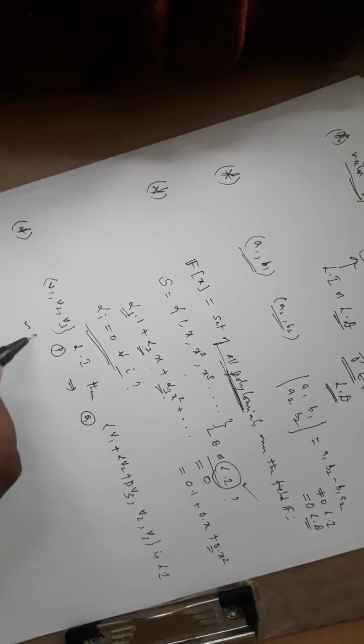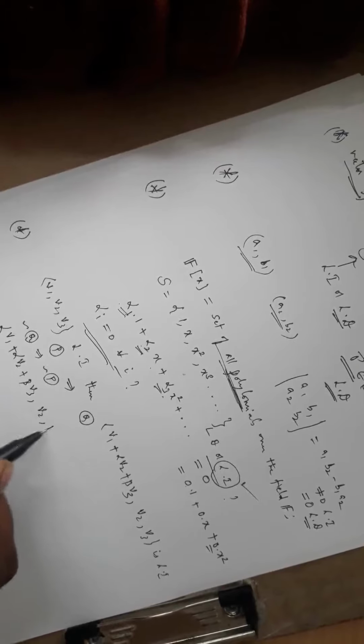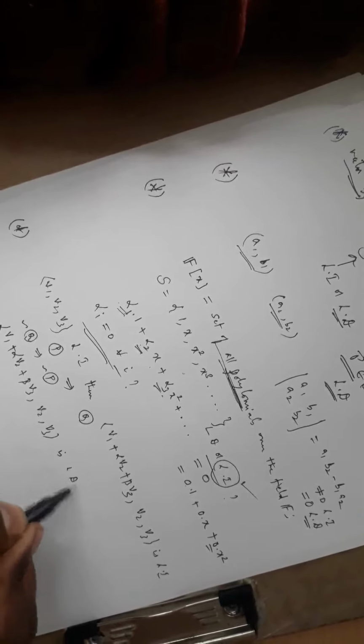That is, P implies Q. Sometimes some will give it in this way. This is equivalent to showing not Q implies not P. What is not Q? Negation of this. That is, V1, V1 plus alpha V2, V1 plus alpha V2 plus beta V3 is linearly dependent implies V1, V2, V3 is linearly dependent. So that is another remark.